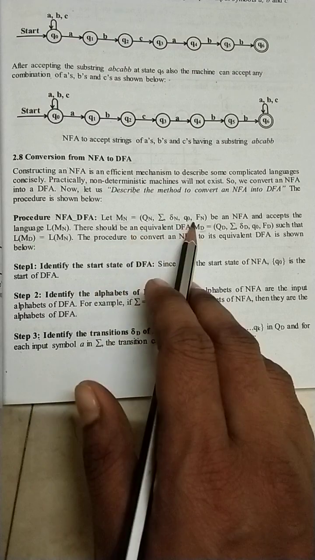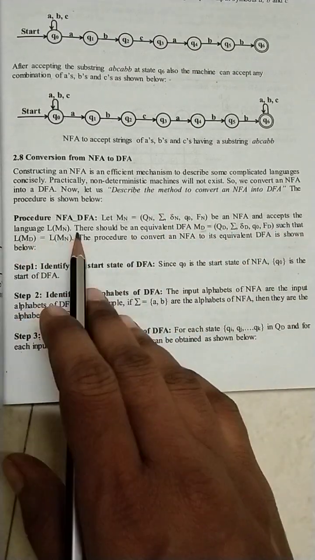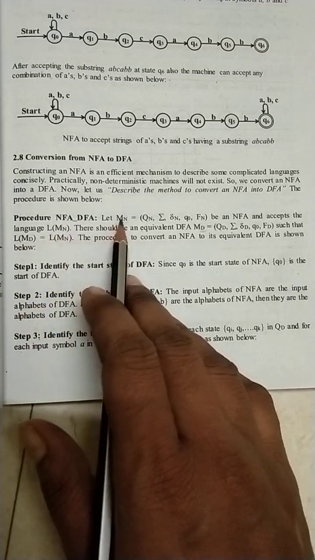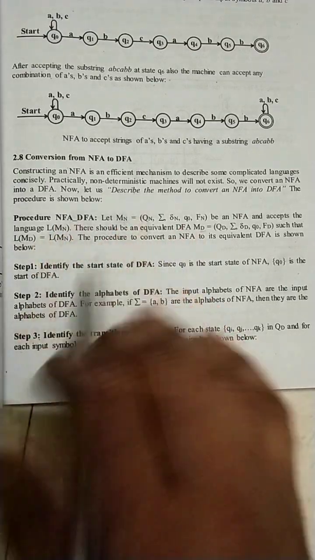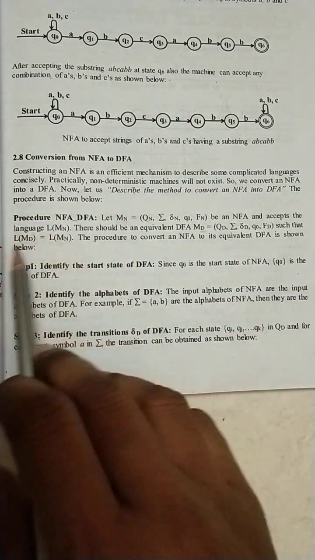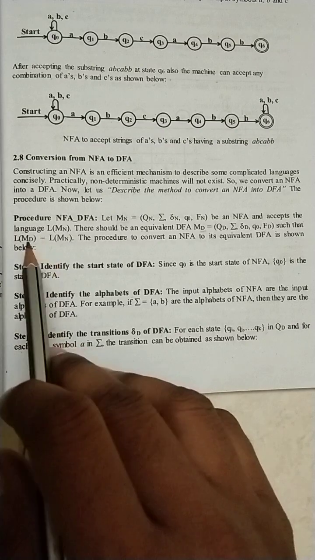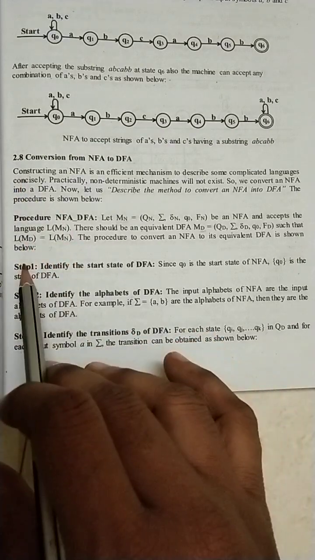Okay, so here L means NFA. Let it be an NFA that accepts the language L of MN. MN is a machine for the NFA, and there should be an equivalent DFA. Equivalent means what? Both the machines should accept the same language L. Whatever language is given, it should be accepted by both the NFA and the DFA.